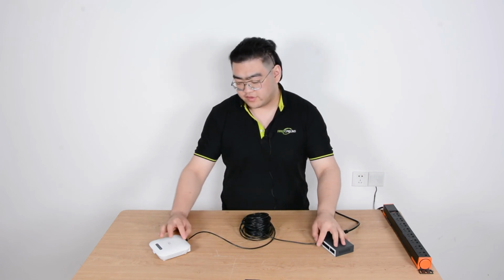So basically that's pretty much all we have to do: get each of these places connected. If it's the first time setting this up, we just need some simple configurations with this device, and then we can just access it with our IP devices wirelessly.